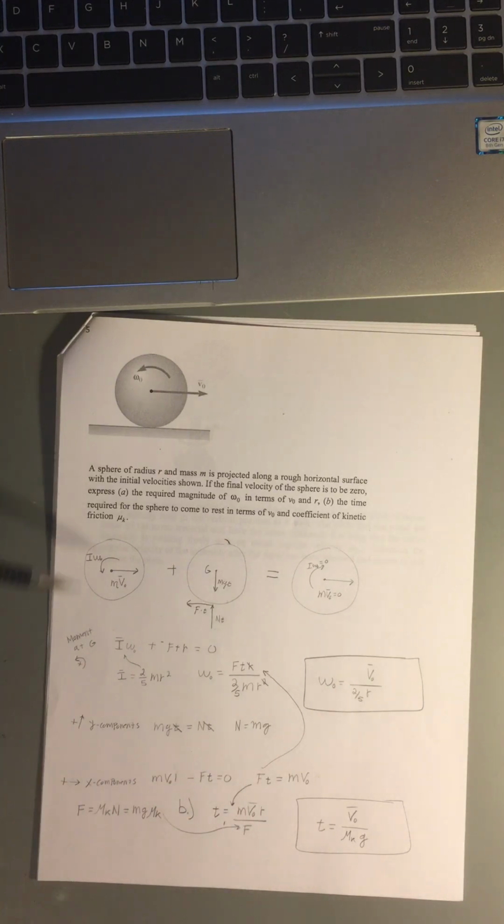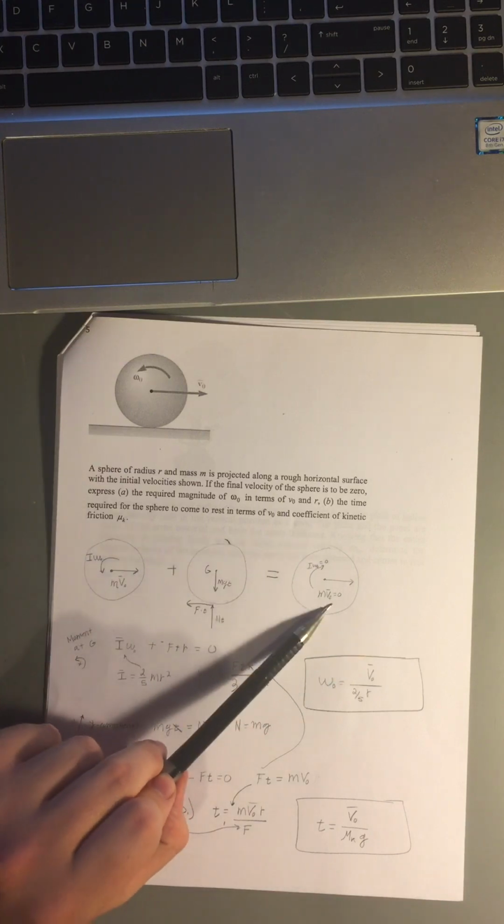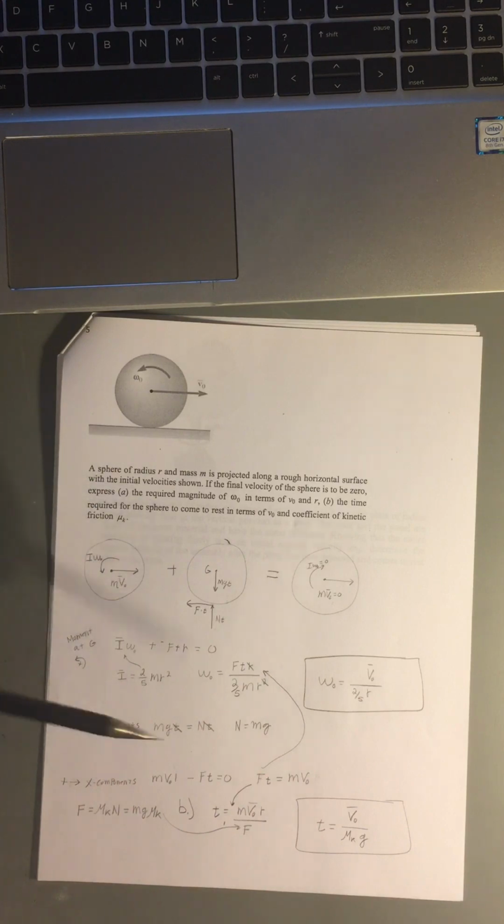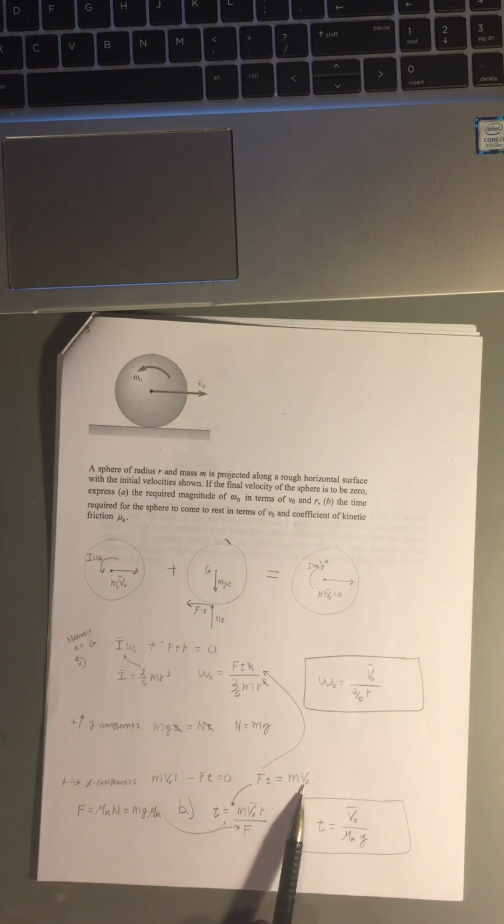In the x direction, we have mass times our initial velocity v naught, subtracted from our friction force times time, and that equals 0. Canceling out what we can, we find that Ft equals m times our initial velocity v naught.